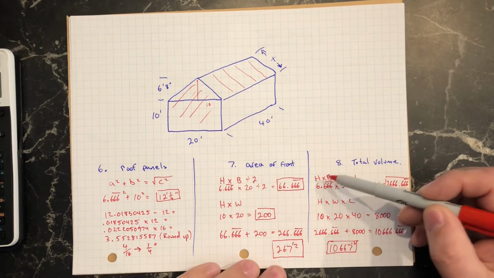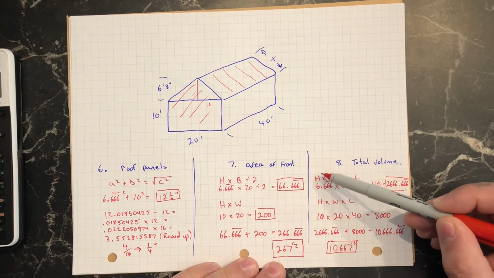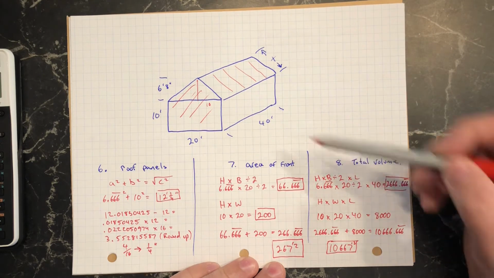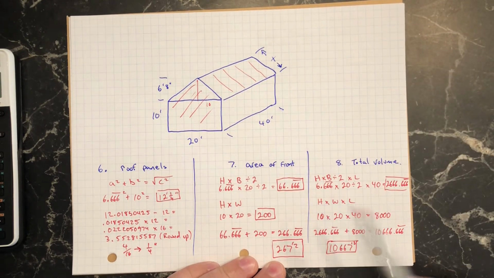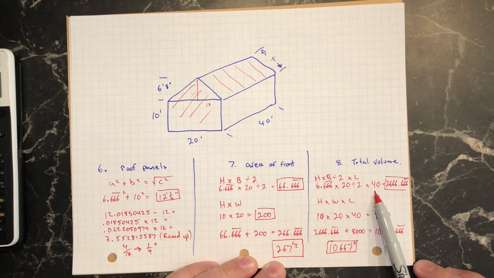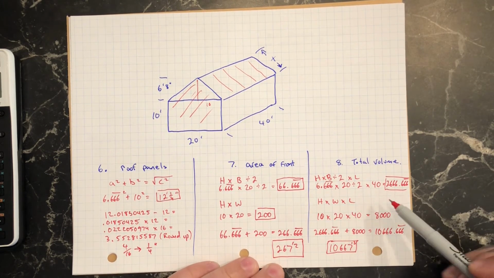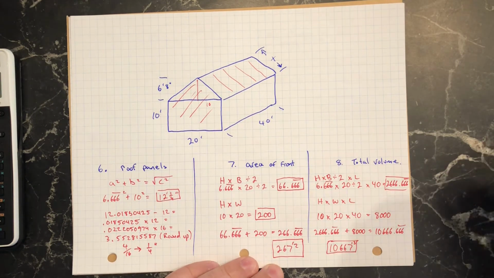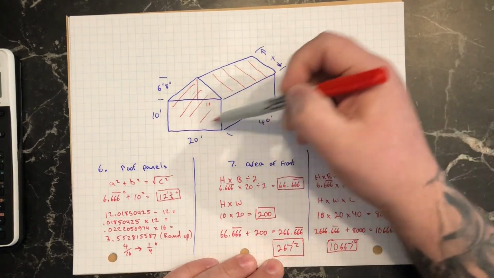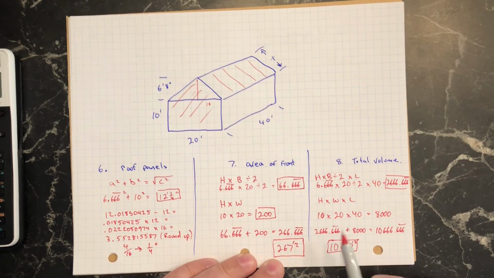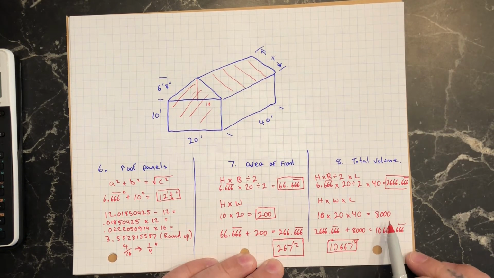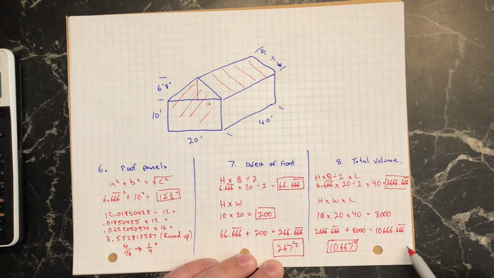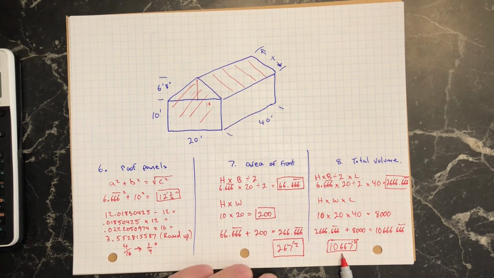So again, for the attic section, it's going to be height times base divided by 2 times length. So 6.666 continuing times 20 divided by 2 times 40 gives me 2,666.666 continuing. The bottom section here, height times width times length. So 10 times 20 times 40 is 8,000. Add the two together and you get 10,666.666 continuing. Round it up to the nearest whole foot and you end up with 10,667 cubic feet.